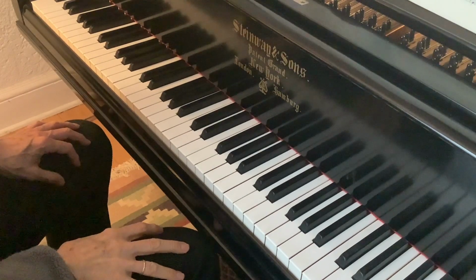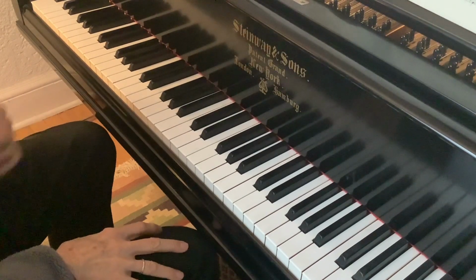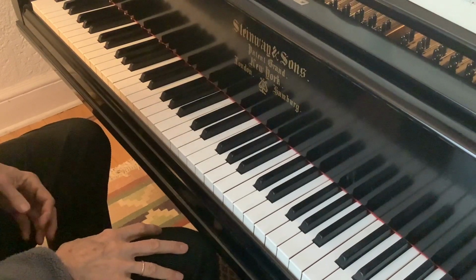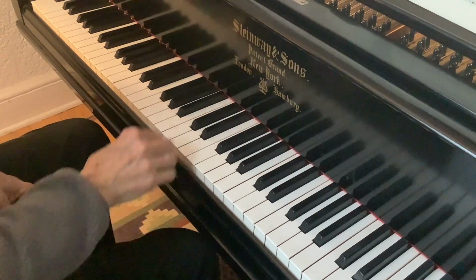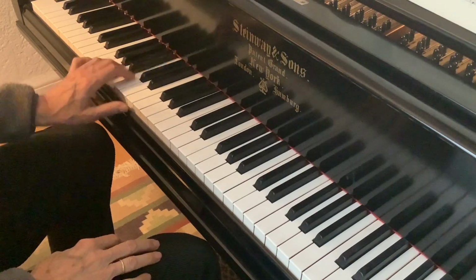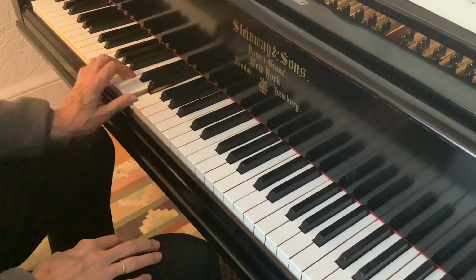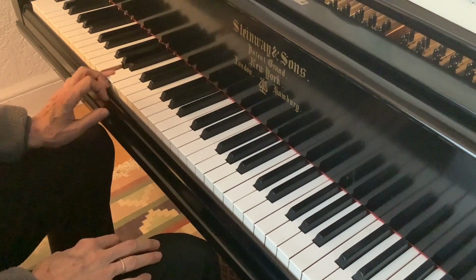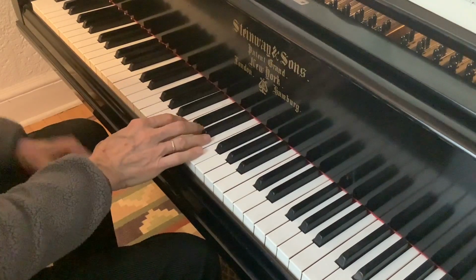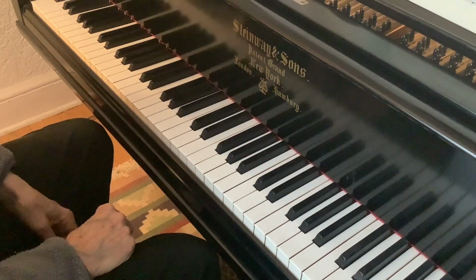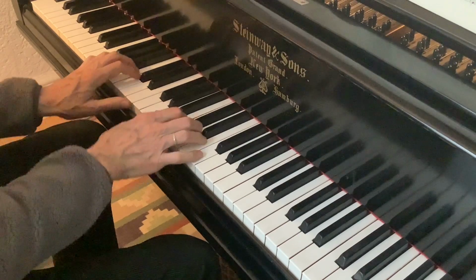The second one is just as easy to play, but requires an explanation. It's a little more complicated. So now we're going to have 1, 2, 5, 1. And the chords for the right hand are going to be the same as 1, 4, 5, 1. So we get a sound like this now.